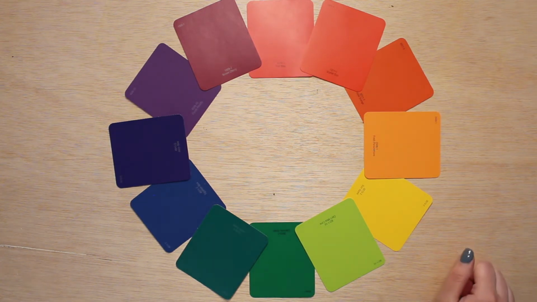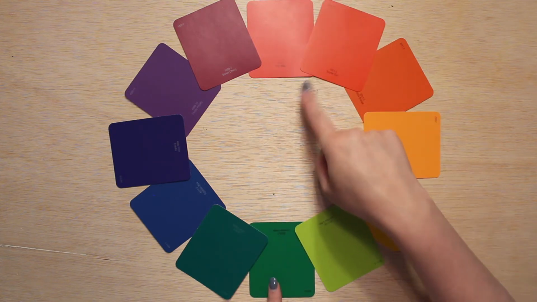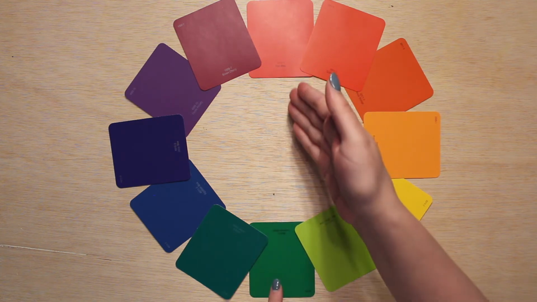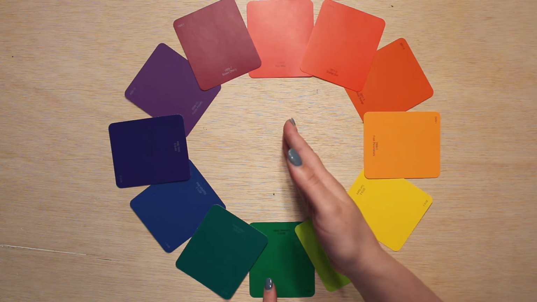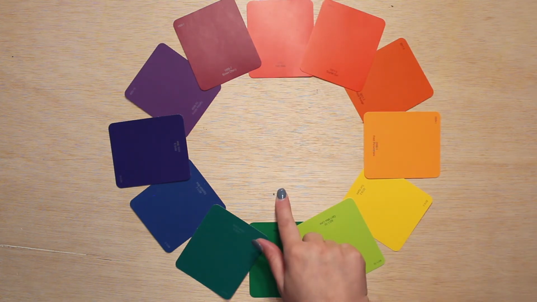Okay. All right, so that's an analogous color scheme. Another thing to know to make a color scheme is complementary colors. A complementary color is the color that is directly across the color wheel from that color. So red and green are complementary colors to each other. We see a lot of it at Christmas time. Red and green are put next to each other a lot. They are complementary colors. They look good next to each other.